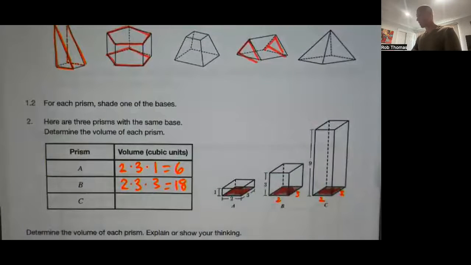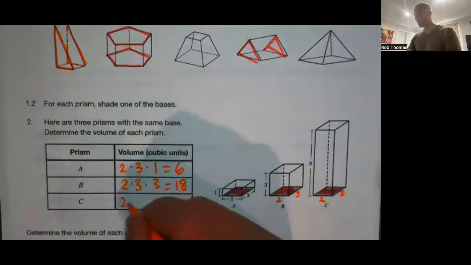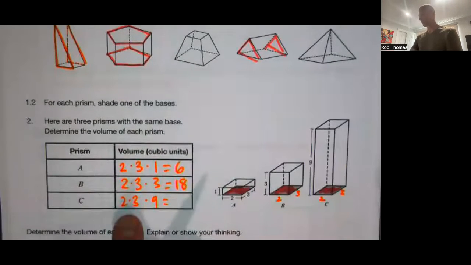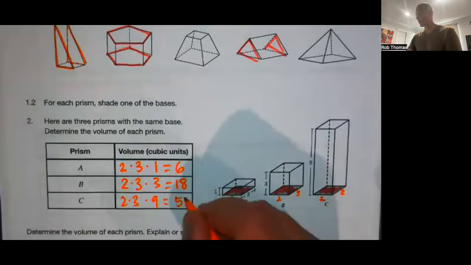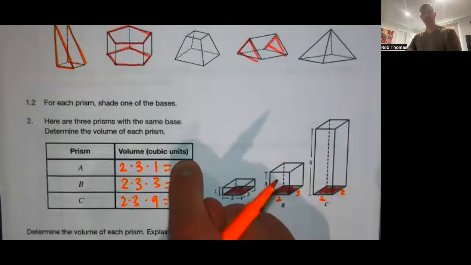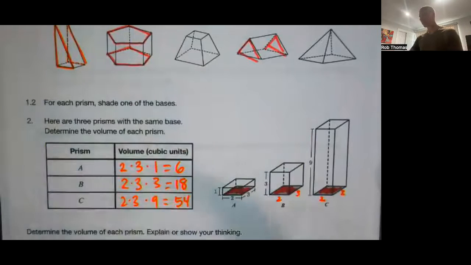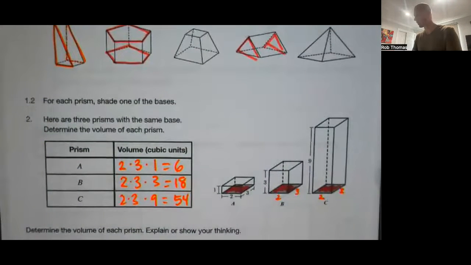And then the last one is going to be 2 times 3 again, but this time times 9. Let's see here, 6 times 9 is 54. And like I said, 18 is 3 times bigger than 6, and 54 is 3 times bigger than 18. The relationship I was talking about earlier, I think we got it.